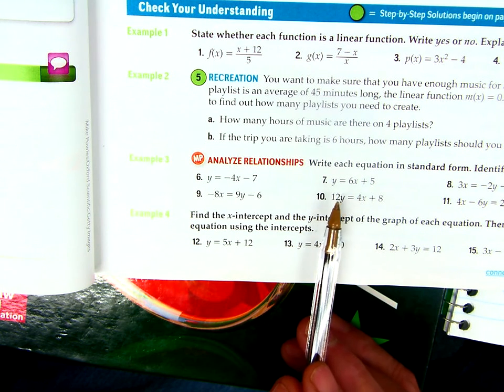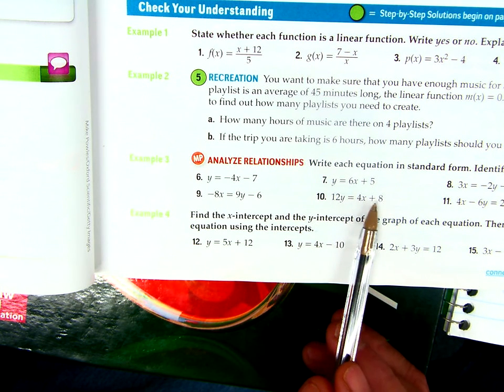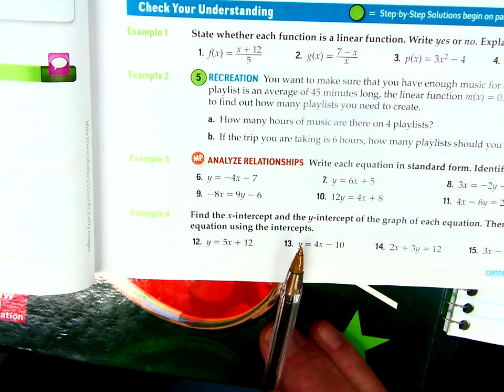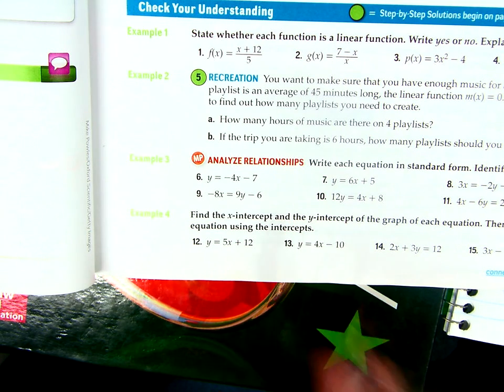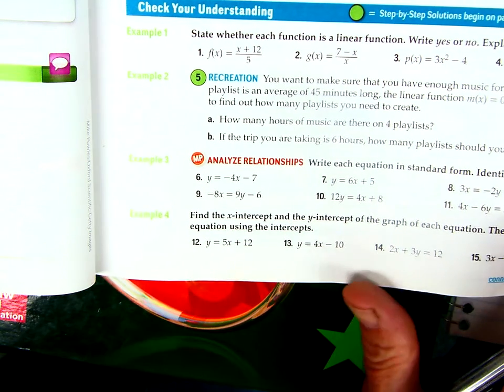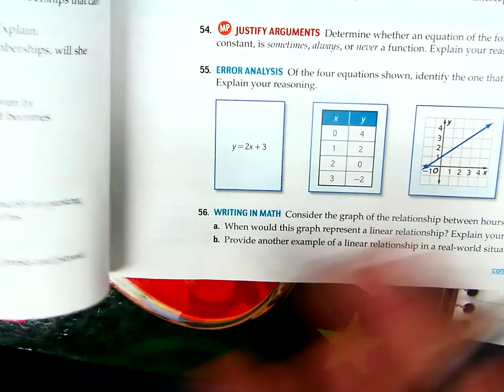So this is actually 3y equals x plus 2. So you may have to do that. You will have to do that on some of them in your assignment.